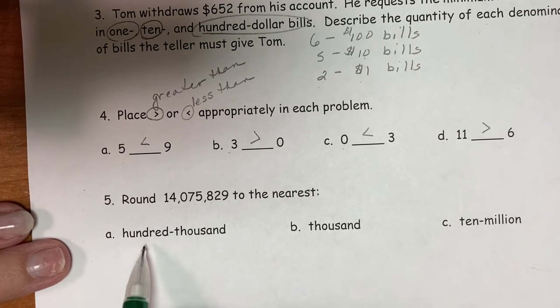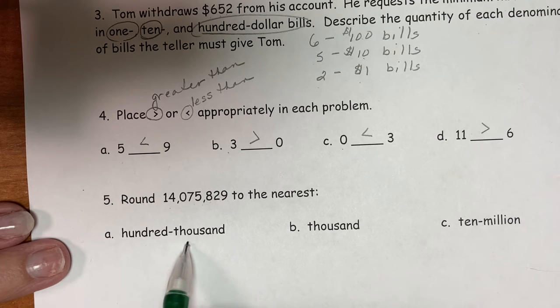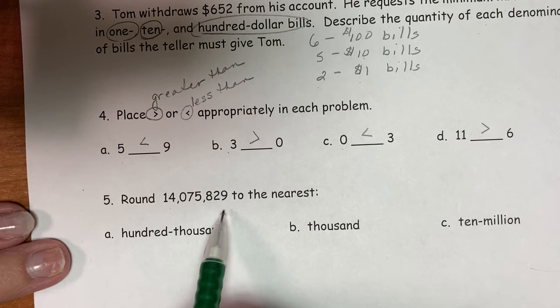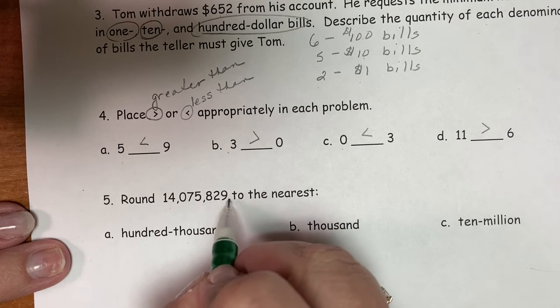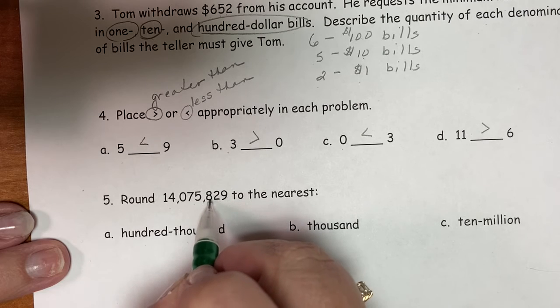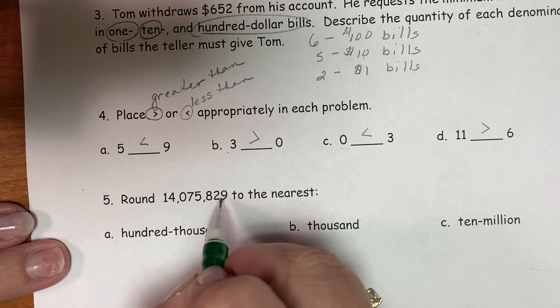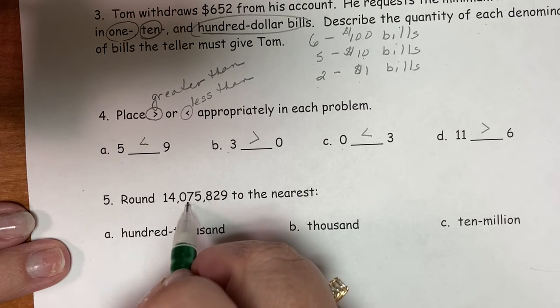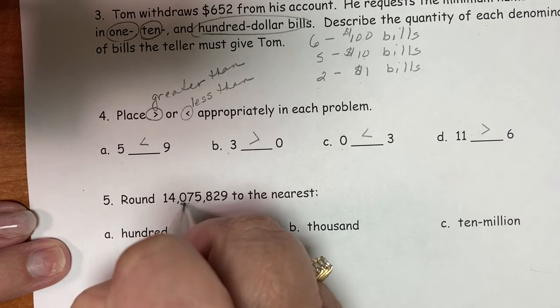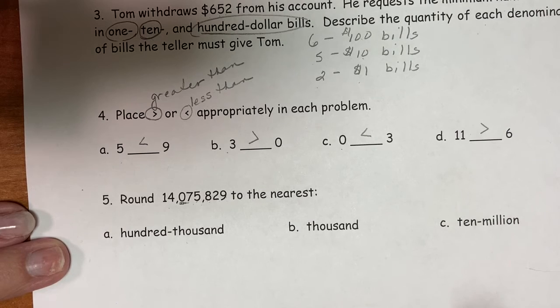So if I want to round, first of all, to the nearest 100,000, the first thing I'm going to do is go up here and identify what number is in the 100,000s place. Well, let's see, 1, 10, 100, thousands, 10,000s. This number right here, the 0, is in the 100,000s place. So I'm going to underline that.